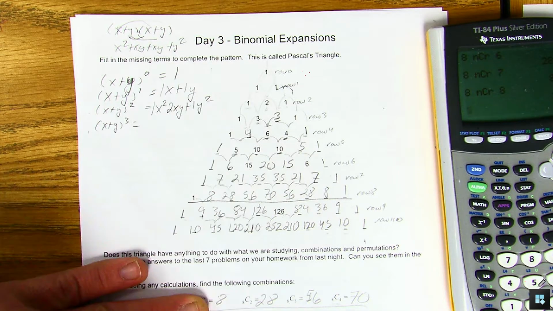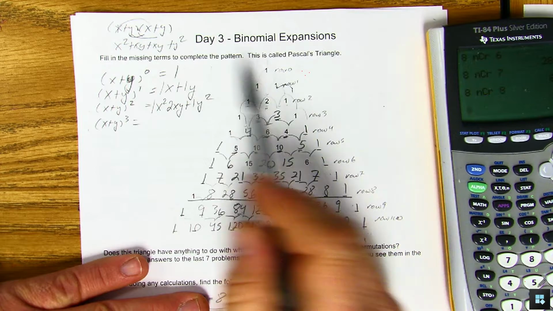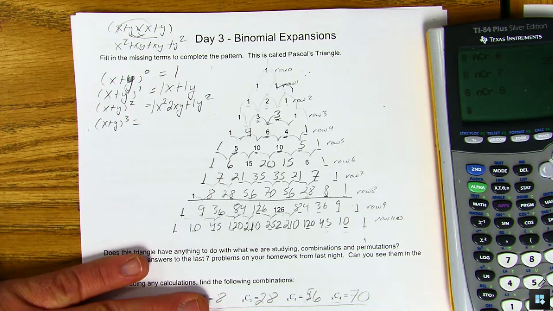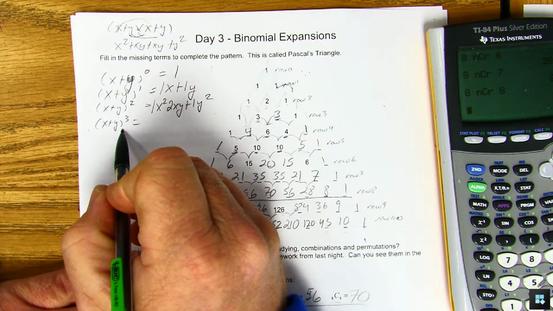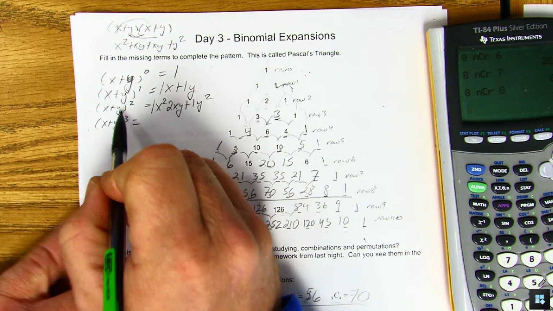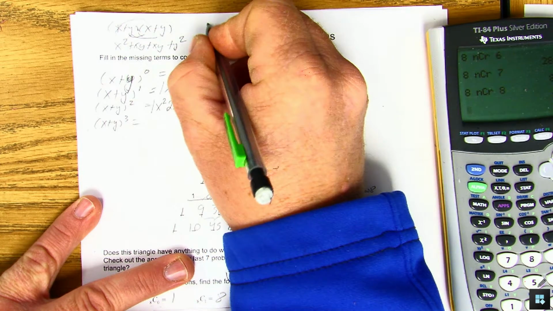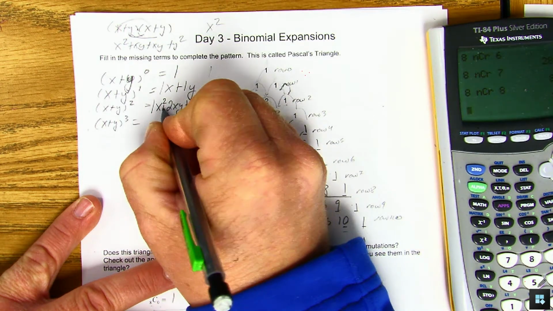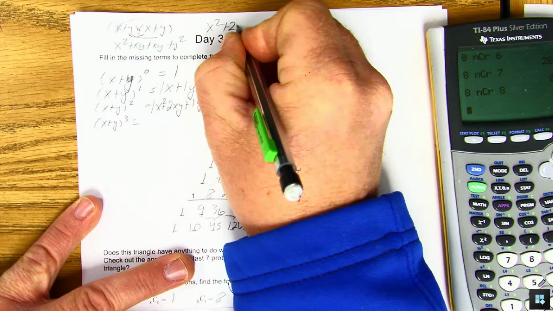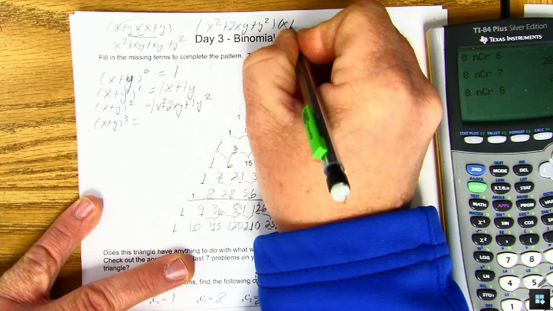Let's look at x plus y cubed. Remember, we're trying to find some relationship between this and what's happening over here. So x plus y cubed would just be another x plus y times that. So I'm going to take x squared plus 2xy plus y squared, and I'm going to multiply it by an x plus y.